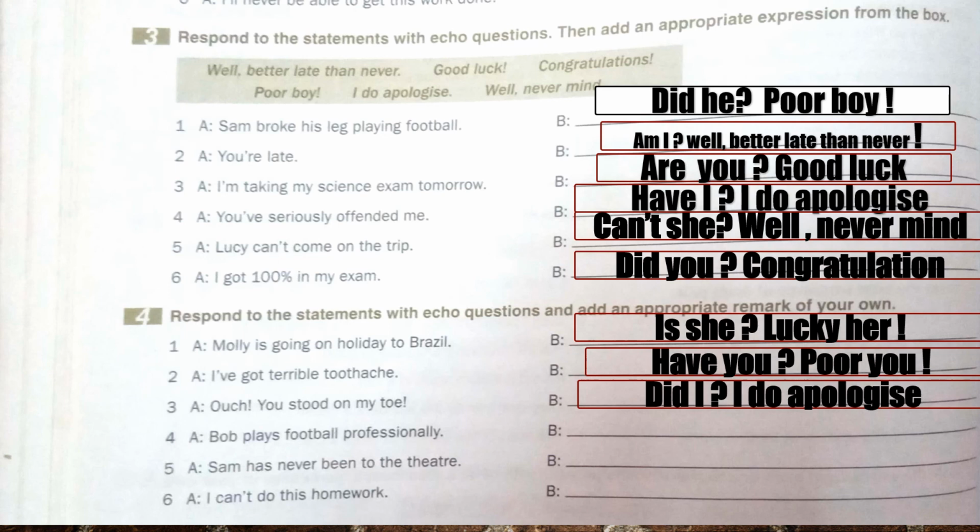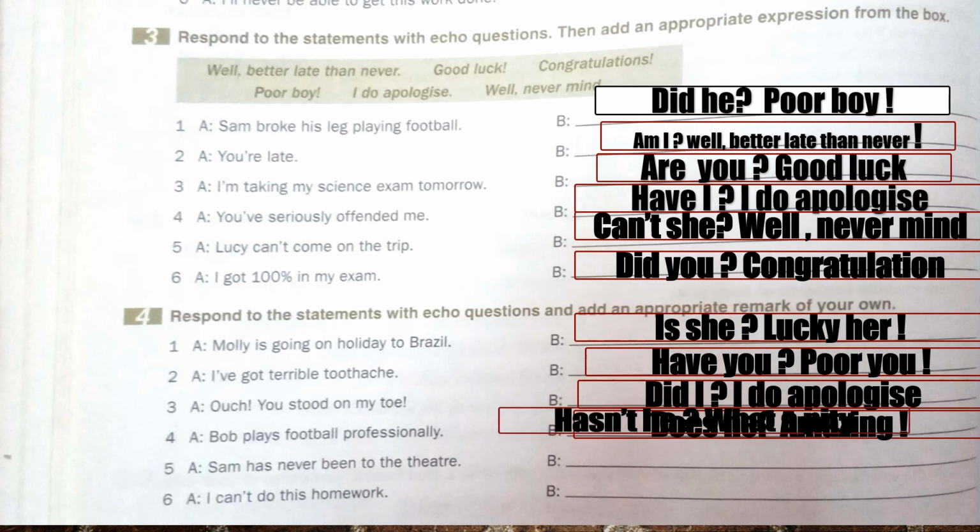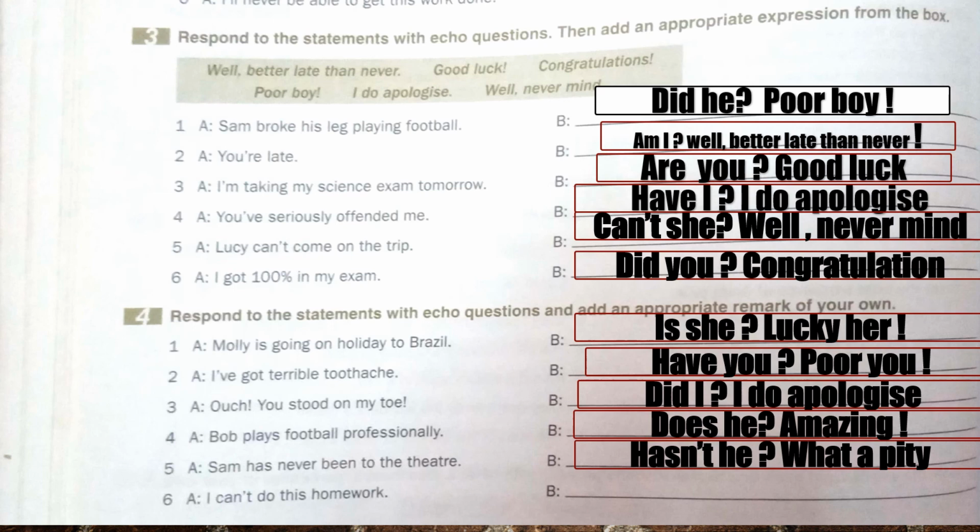I do apologize. Bob plays football professionally. So you can say, echo. Does he? Amazing. Sam has never been to the theater. Has he or hasn't he? Echo. Hasn't he لأنه في عندك never. Hasn't he? What a pity. I can't do this homework. Can't you? Well, never mind. لاحظ هون يا مس أنت you can add your own remarks غير الموجودين عندك بس أنا أعطيتك sample you can use. Okay?